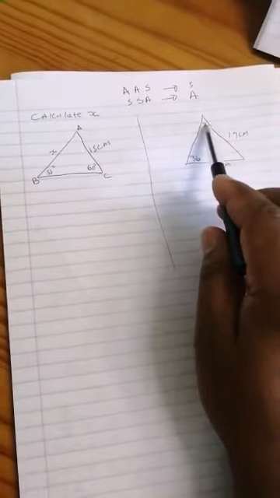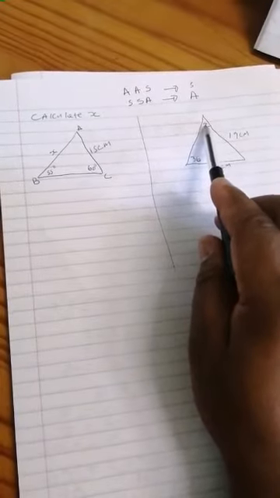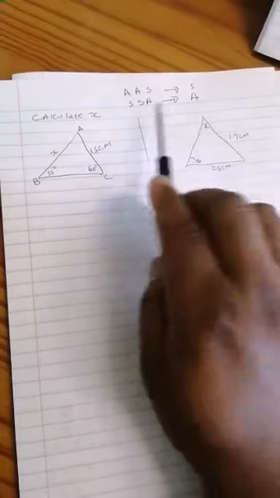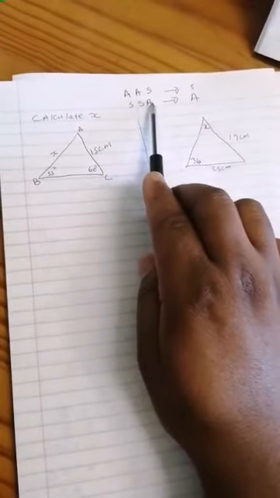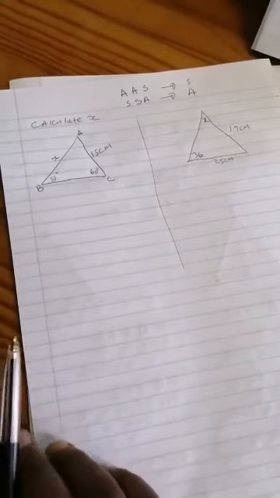So here we can use this rule. Let's look at this one. The x here is an angle, the unknown is an angle. If we're looking for an angle, we must have two sides and an angle. Let's see if we have that here. We've got a side, we've got a side, and we've got an angle. So we can apply the sine rule there.